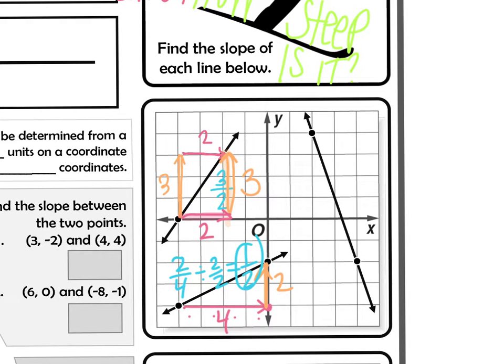For this last triangle, I'm going to go down first, which is actually a fall instead of a rise. And I'm going to count 1, 2, 3, 4, 5, 6. And because I'm going down, I know that it's going to actually be negative. And then my run is 1, 2, and I can do -6 divided by 2, which simplifies to -3.